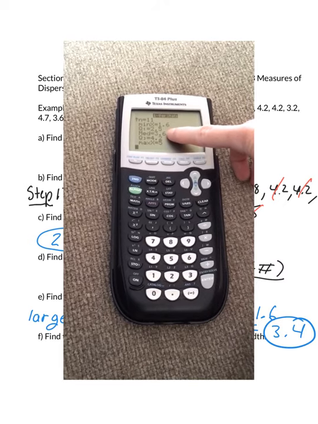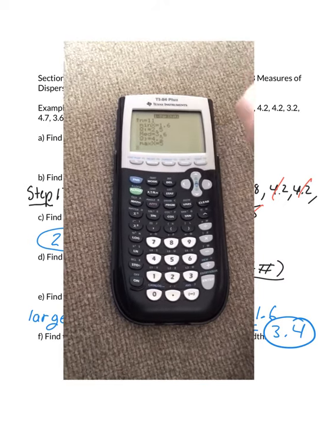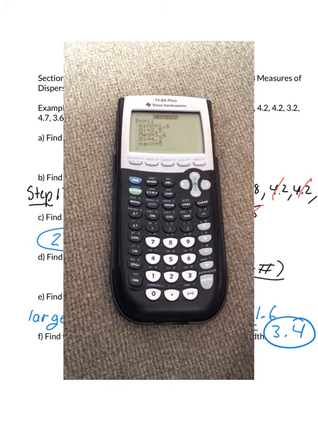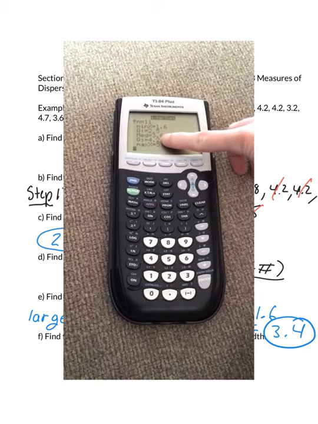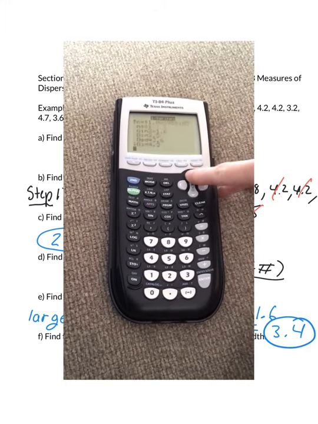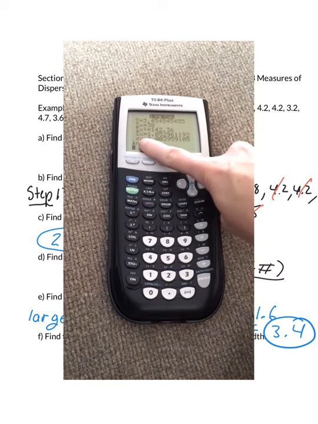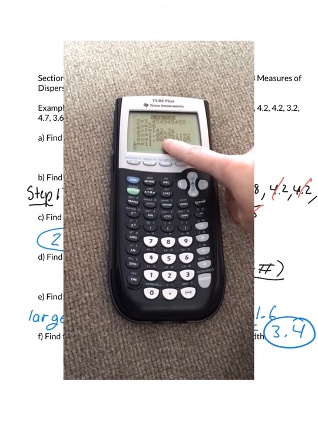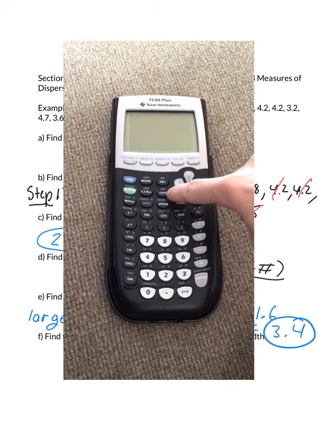What's cool is we don't have to worry about reorganizing the data from smallest to greatest if we make the calculator find the median. We just type everything in. Q1, Q3, those are some of the quartiles we're going to be talking about later. But go back up here. Again, standard deviation 1.05. So just to summarize everything we did, step 1, we hit stat.